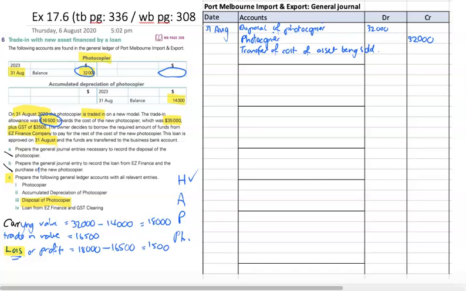The next one is our accumulated depreciation, which is a credit. How do I get rid of a credit? I do a debit. So also on the 31st of August, and I'm going to do an abbreviation here, accumulated depreciation, how much our asset has gone down in value over the course of its life, accumulated depreciation of photocopier is also going to have a debit, in this case $14,000, so we're removing that from our books.